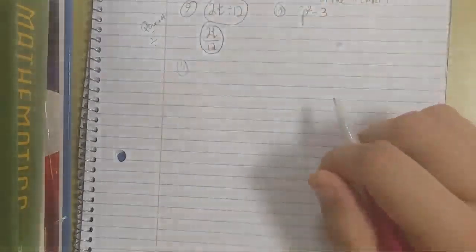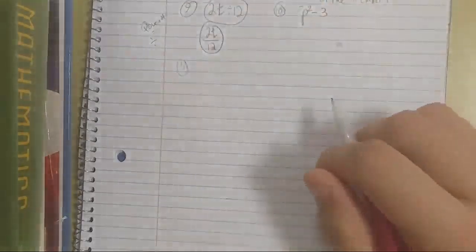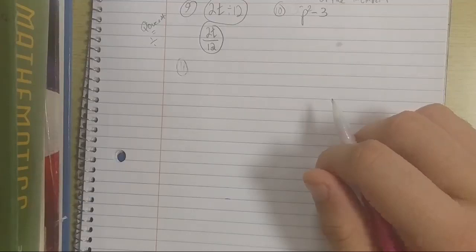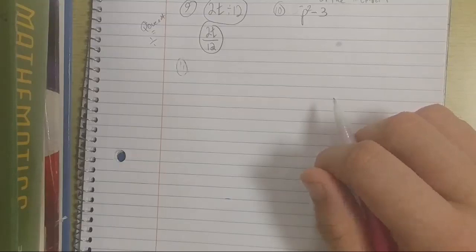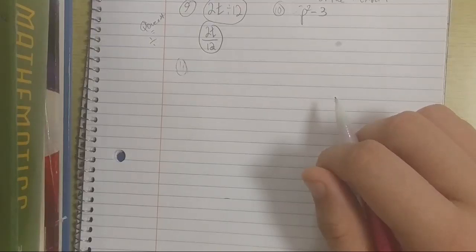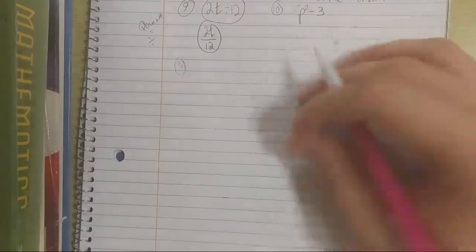We also have equations. So let's do number 17 on the same page, on page 18.